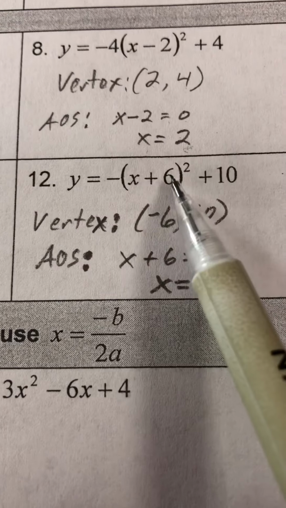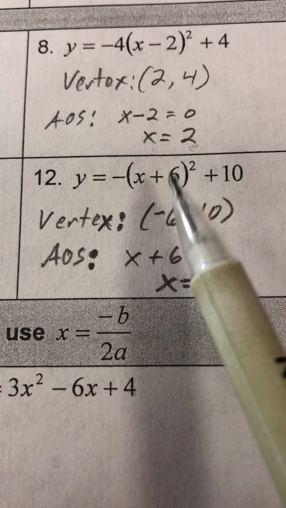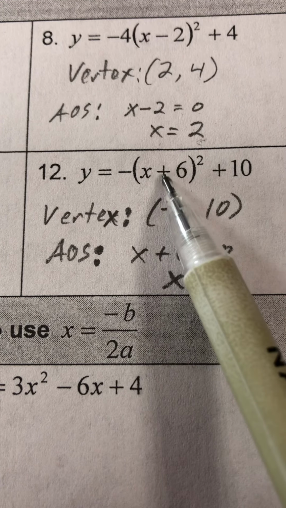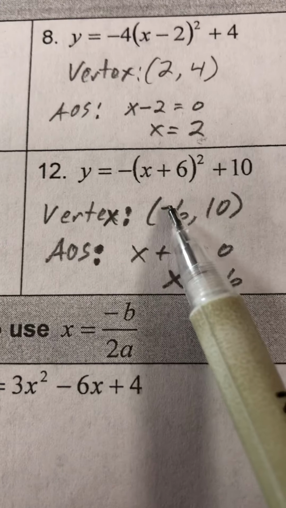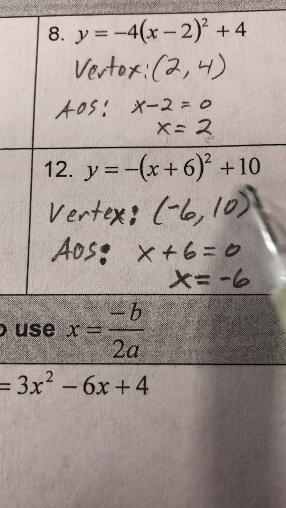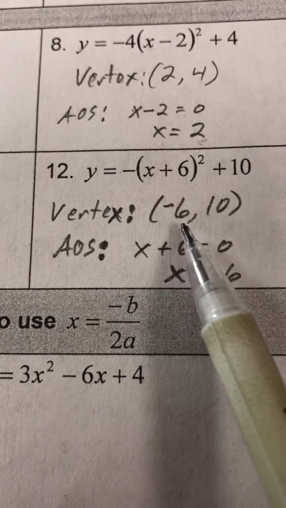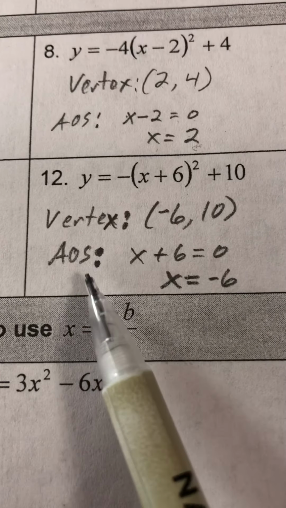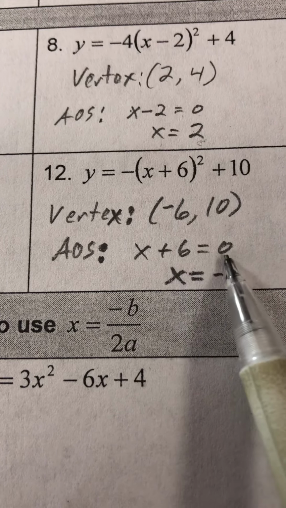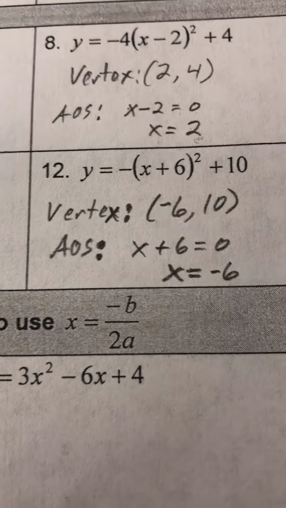Number 12, my h is going to be a negative 6, because this is supposed to be minus h here, and so 2 negatives would make this positive. So negative 6, and then I have a positive 10, so my vertex is negative 6, 10. My axis of symmetry would be x plus 6 set to 0, so x would equal negative 6.